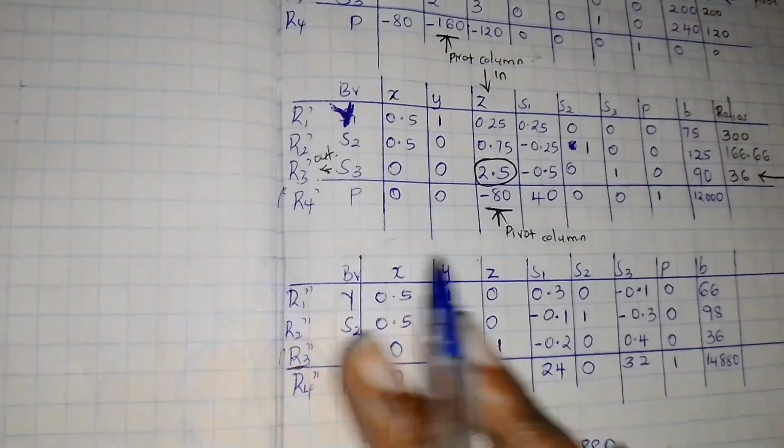Sorry for that. It is row 2 minus 1 into row 1 prime. Okay? So when you have this, just check it out like this.